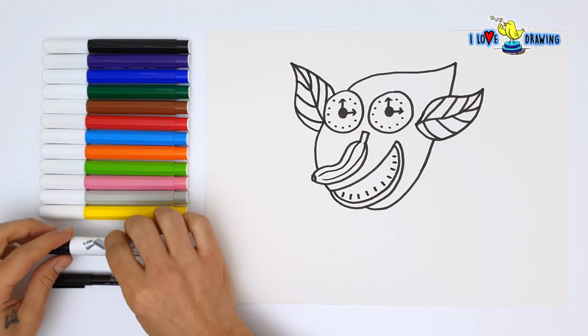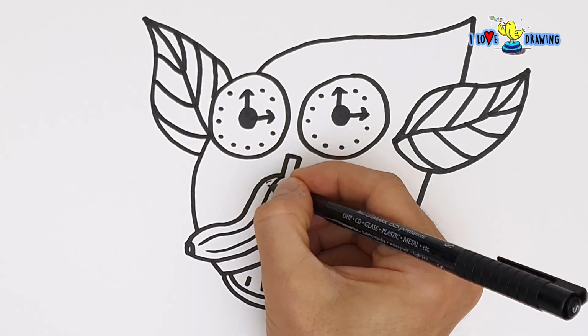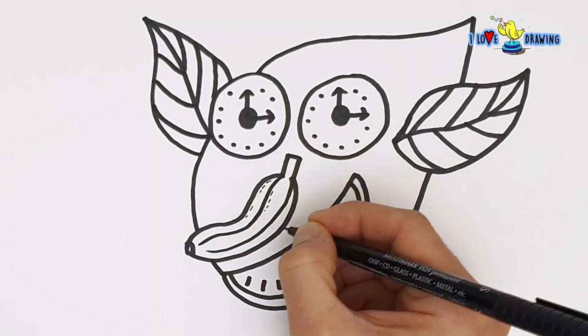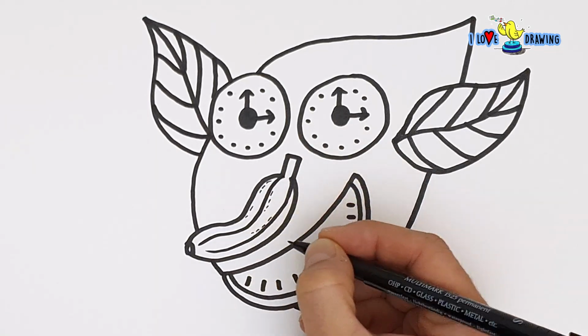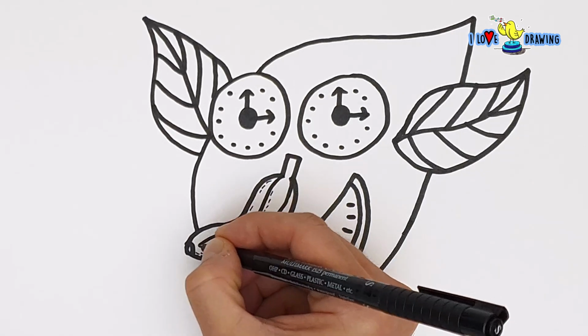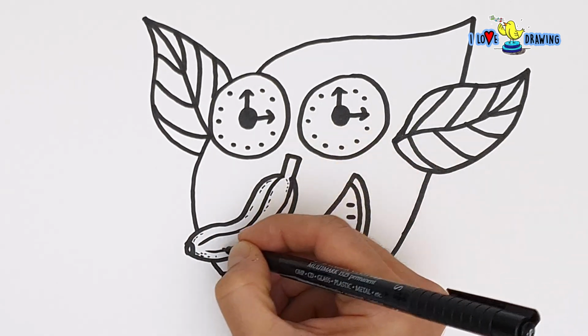Alright, we're done with our drawing. I'm just gonna add a couple of lines and dots to my banana. Because bananas have some texture, and we learned about textures and patterns in our previous videos, so we love patterns and textures. That's why, with my thinner marker, I'm just gonna add a couple of black dots and little lines to my banana.